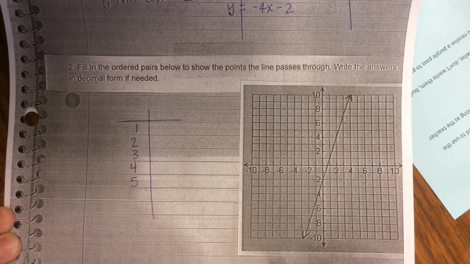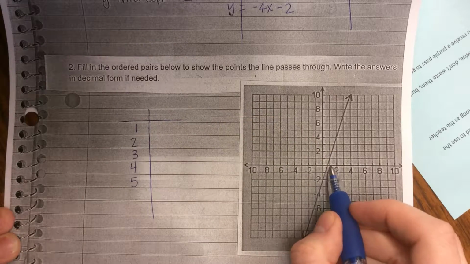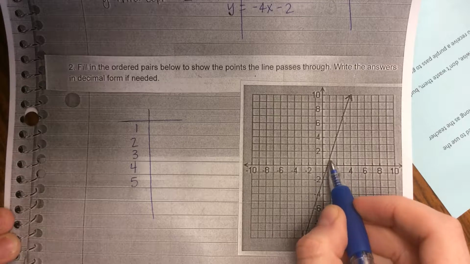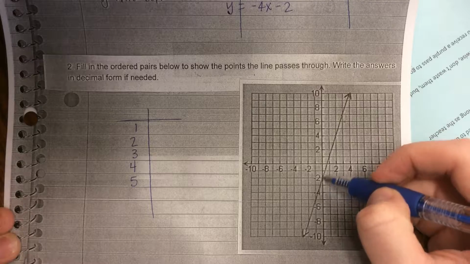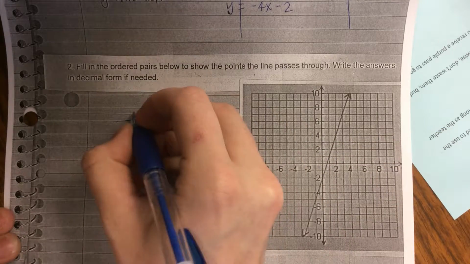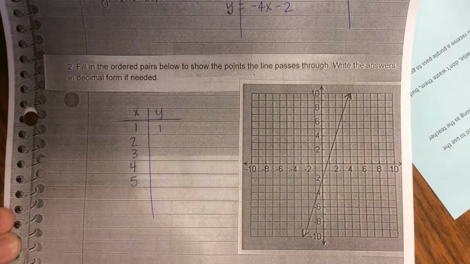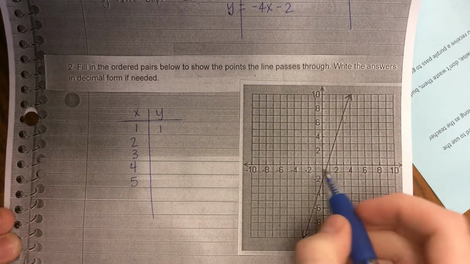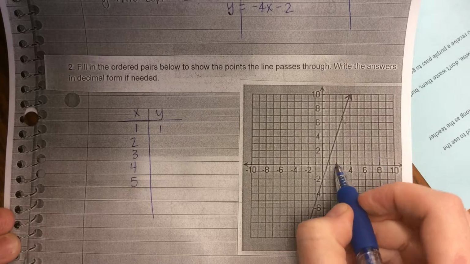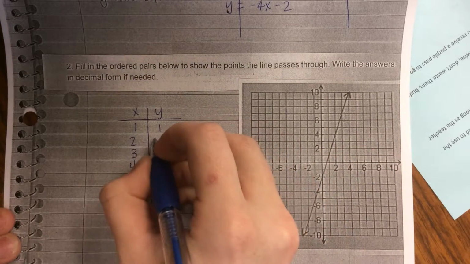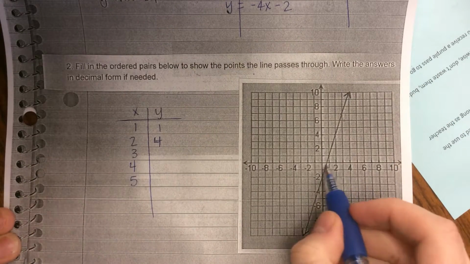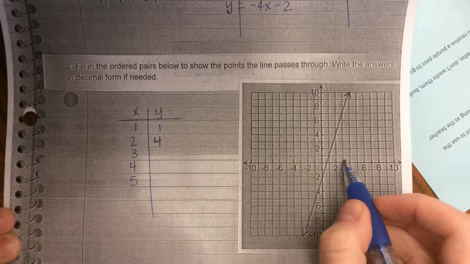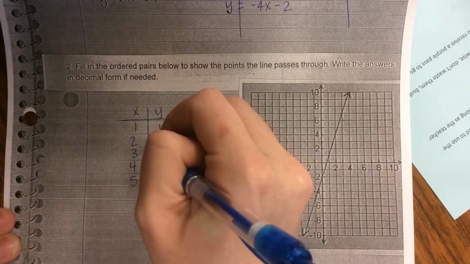Okay? We have, when we go from 1, we go over to 1. When we go up, how far do we have to go up until we intersect this line that we are given? Okay? And we go up 1. Let's not forget to label x and y. Okay? Now let's do 2. When I go over to 2, how far up do I go? I go up to 4. Okay? Let's do 3. Over to 3, I have to go all the way up to 7.